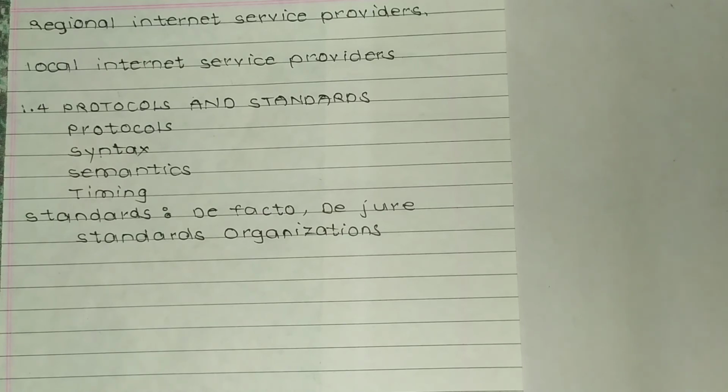The third is timing. The term timing refers to two characteristics: when data should be sent and how fast it can be sent. That means the latency of that data. For example, if a sender produces data at 100 Mbps but the receiver can process data only at 1 Mbps, the transmission will overload the receiver and some data will be lost. So the capacity of the sender as well as the receiver should be matched in order for communication to work.